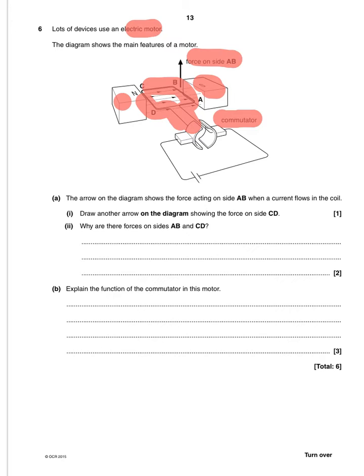Draw another arrow on the diagram to show the force on side CD. Well, what we've got to think is, if it went in the same direction, something very strange would be happening. So we'd have to think, if this end moves up and then moves round, what ways are C and D going to move?